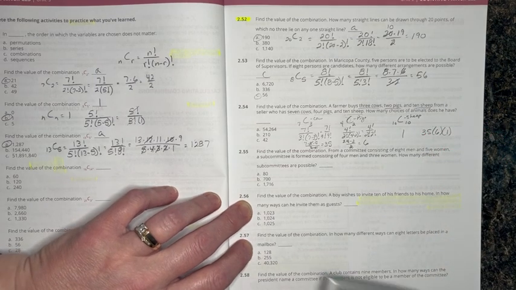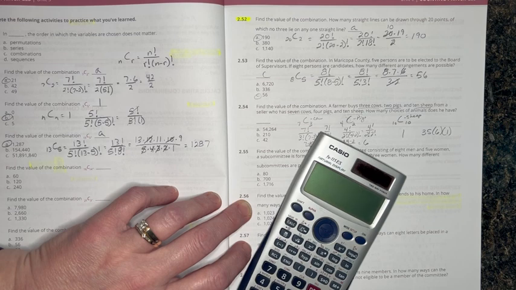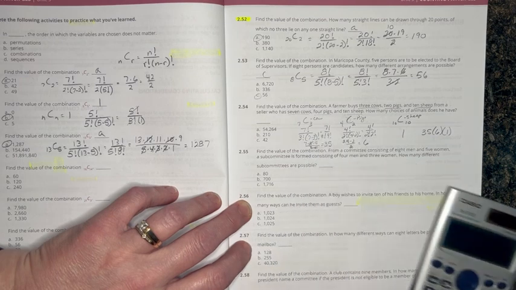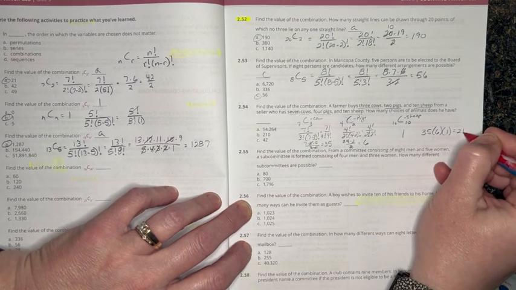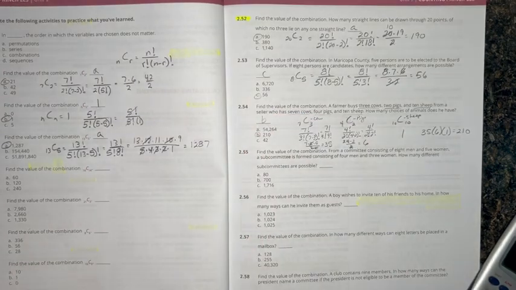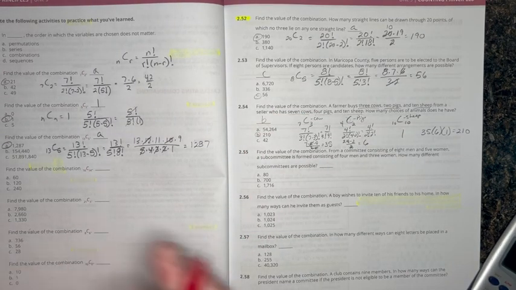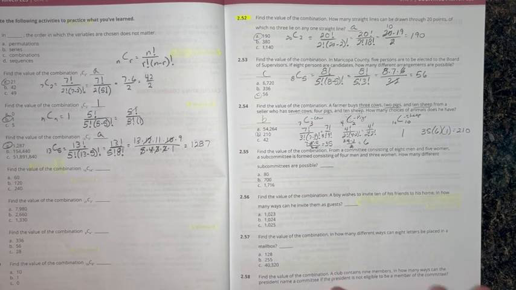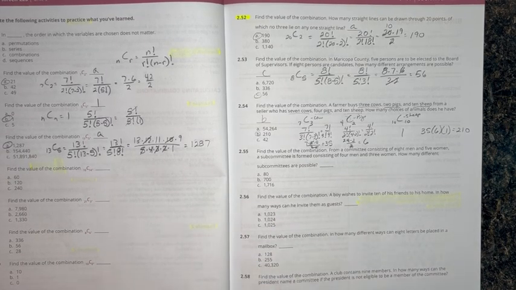Okay? I feel like it's going to be 210. I always forget to turn that on. So 35 times 6 is 210. There are 210 combinations of animals that he can purchase. Okay? All right. Go ahead and finish the rest of these on your own and meet me back here for the final part of section 2.